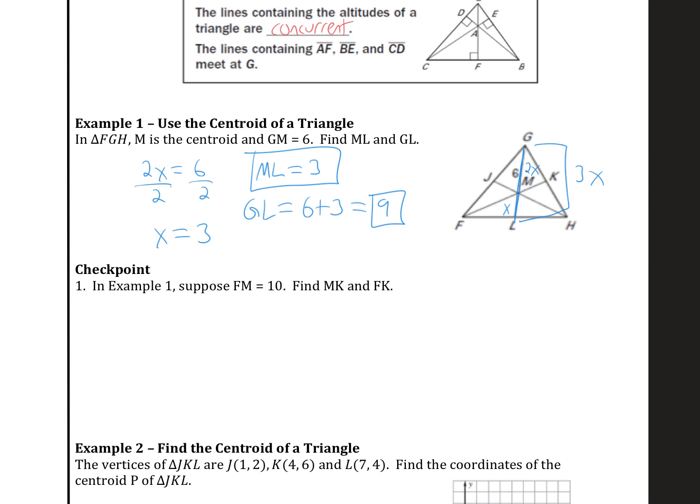Okay? All right, same thing. It says example, it's a checkpoint. Example 1 is suppose FM is 10, find MK and FK. Why don't you guys pause the video and see how you do. Use a different color here. Okay, so FM is 10. Is that the 2x or the 1x? That's a 2x. We have 2x equals 10. How do we solve for x now? Divide by 2. X equals, what's 10 divided by 2? It is 5. So that means that MK equals 5, right?